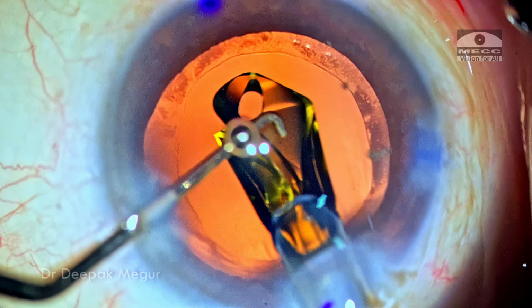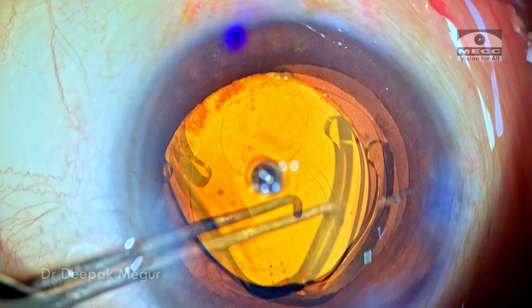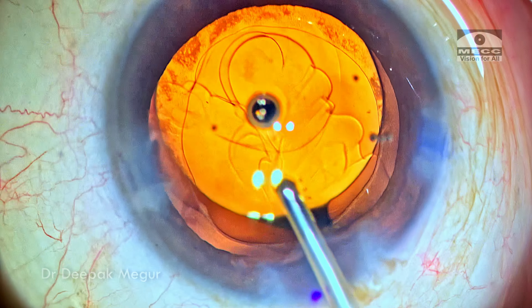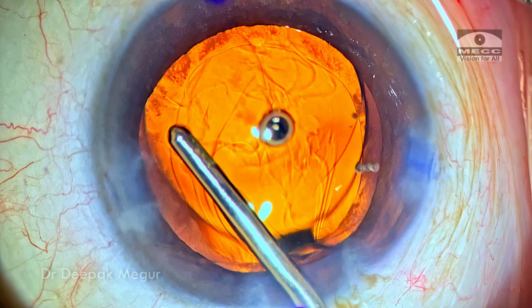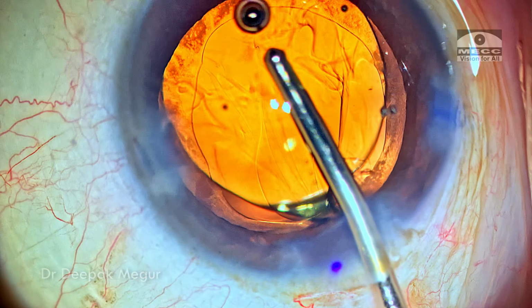Time to implant the lens, and the lens is being placed into the bag. The lens implantation is nice and easy. Time to remove the OVD. As the irrigation cannula is being introduced, again I remind myself that it's time to reduce the bottle height. Having a mechanized stand does help to vary your bottle height.